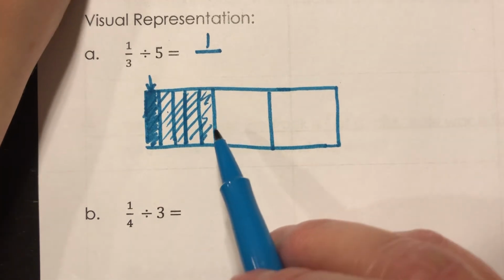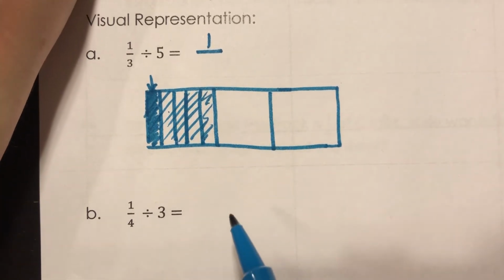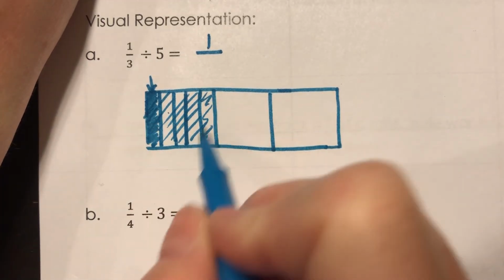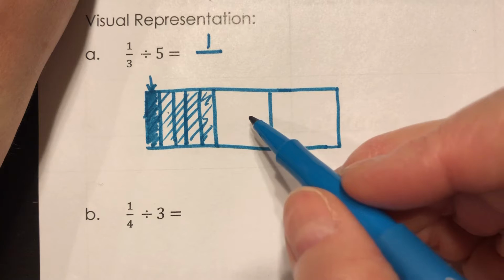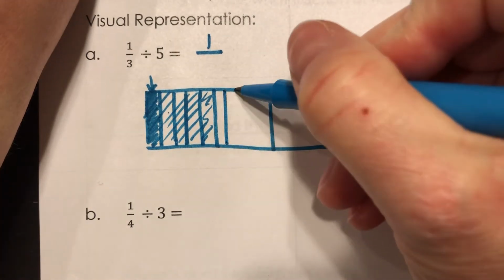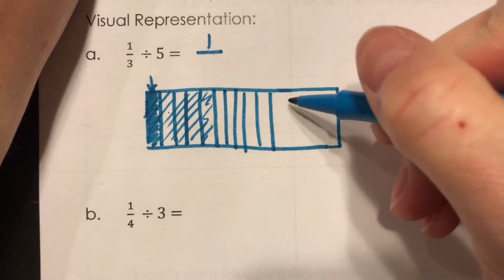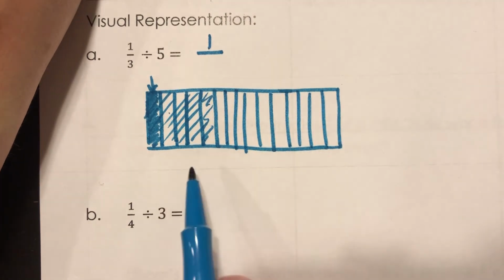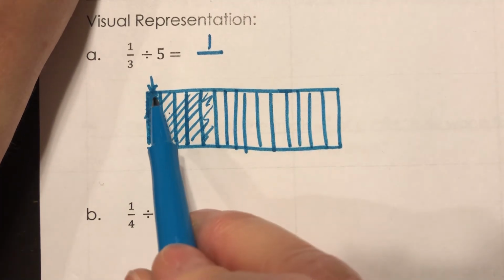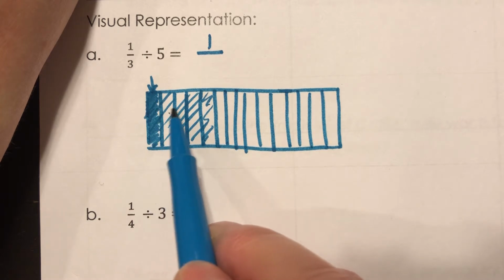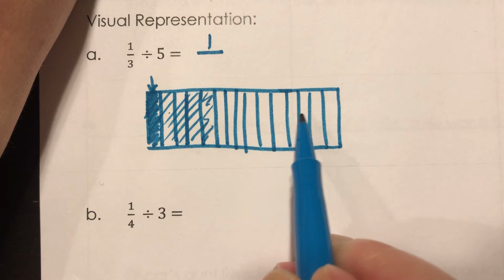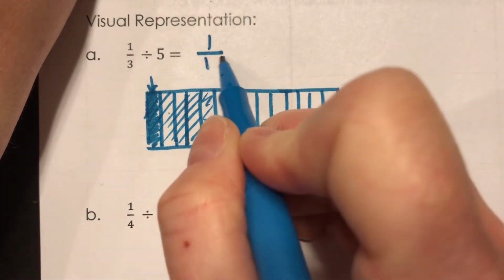Because doesn't the denominator tell us how many equal parts the whole is broken up into? Yeah. So if we have 5 sections here, that would mean I'd need another 5 sections here. And another 5 sections here. I drew 4 lines to make 5 sections. So now we can see that each person would get 1 out of 15.